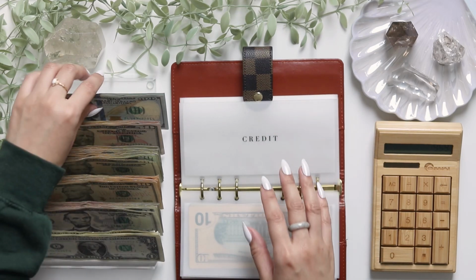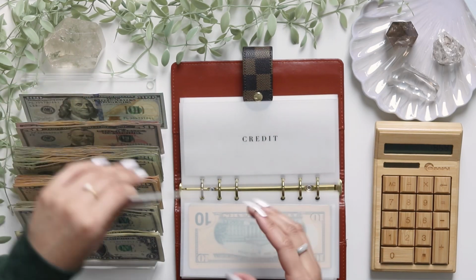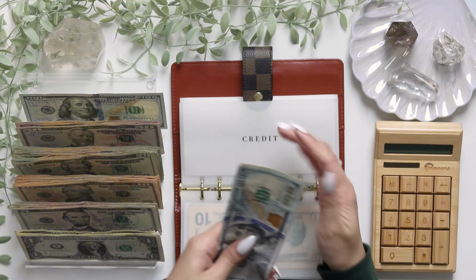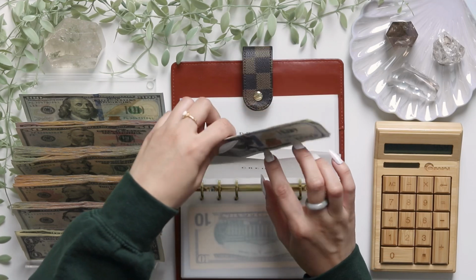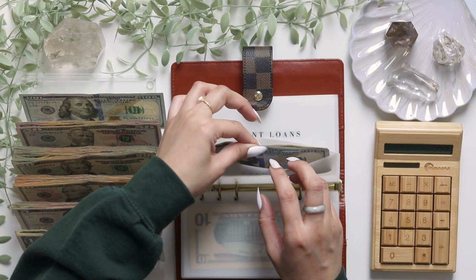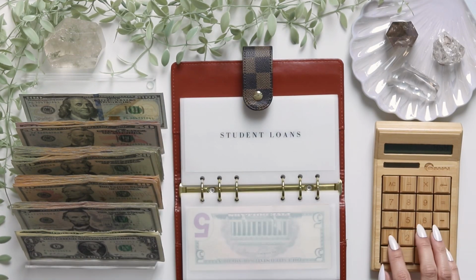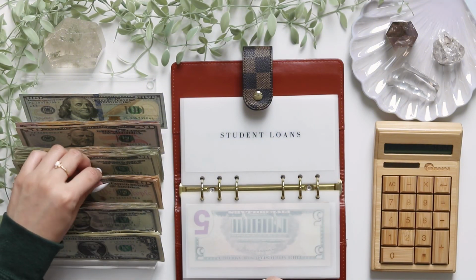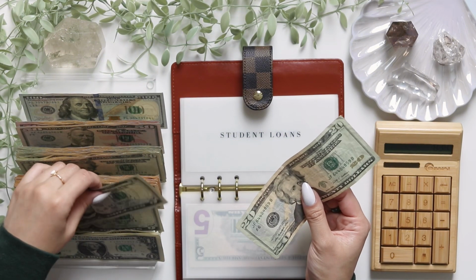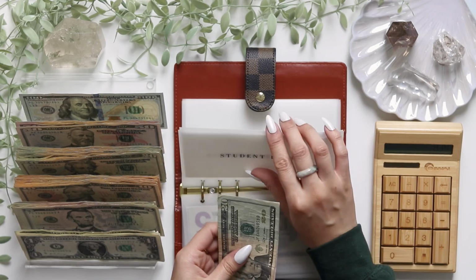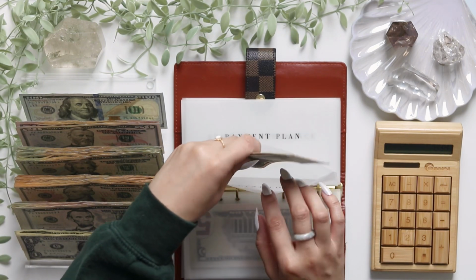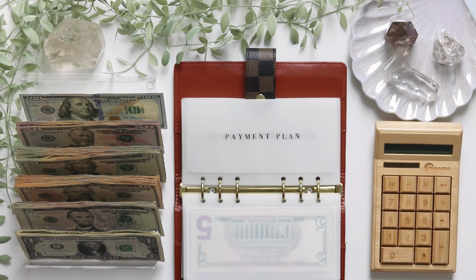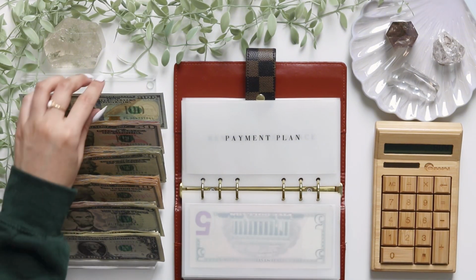Next is credit, which is getting $125. Next, student loans, which is only getting $25. For student loans, I'm actually trying to build up a payment before I start resuming payments again. When bills are due, I pull out everything and deposit that. And from last month, I accidentally took out my student loan payment that I was building up. So now I'm starting that from scratch again.